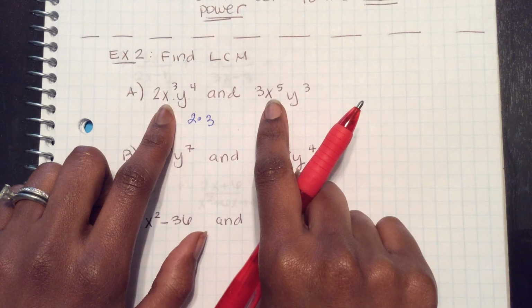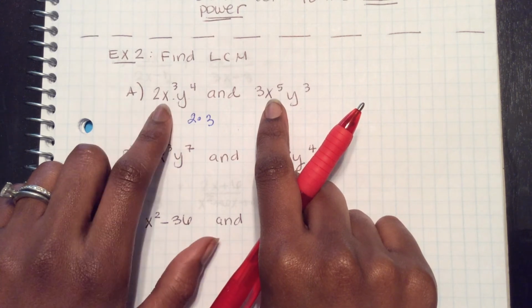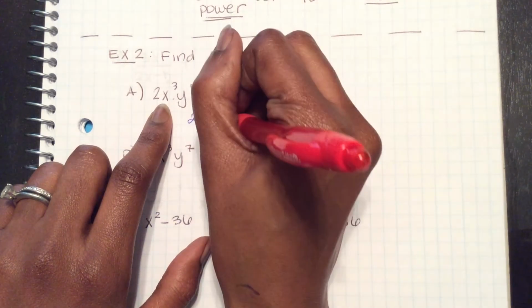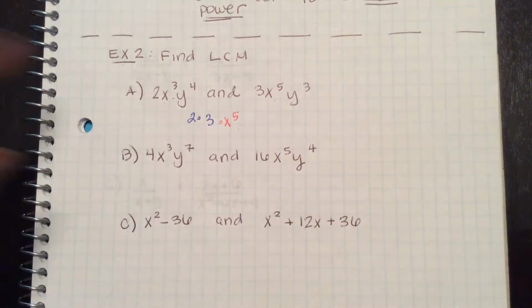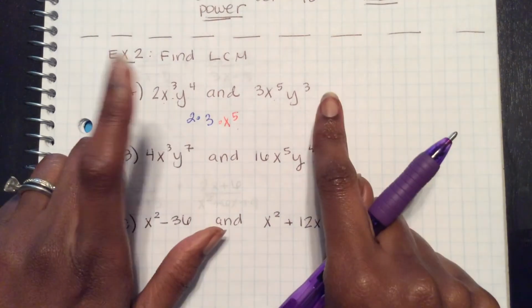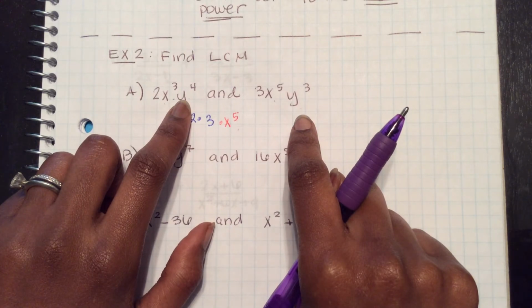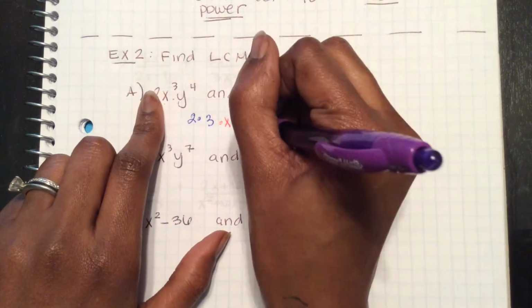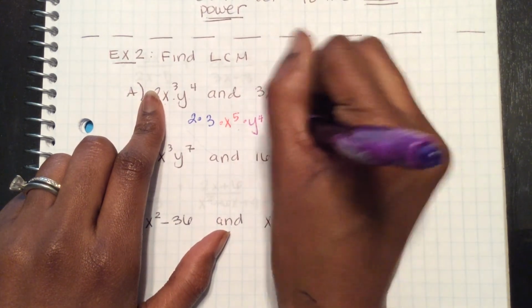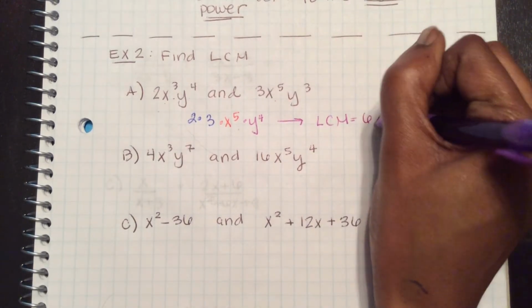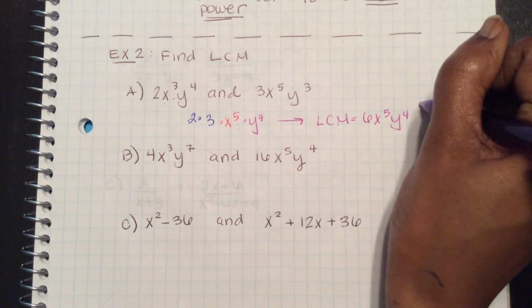My next two are my x factors. Now, x to the third, x to the fifth. Which power is highest? X to the fifth. And then for my y's, y to the fourth, y to the third. Which power is highest? Y to the fourth. Which means that my least common multiple is 6x to the fifth, y to the fourth.